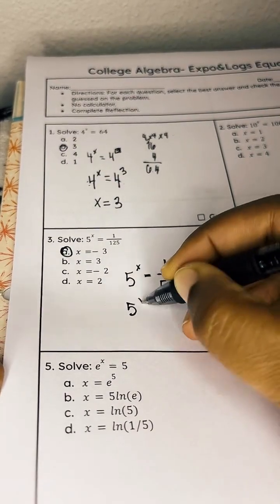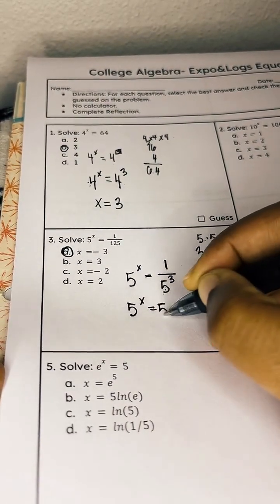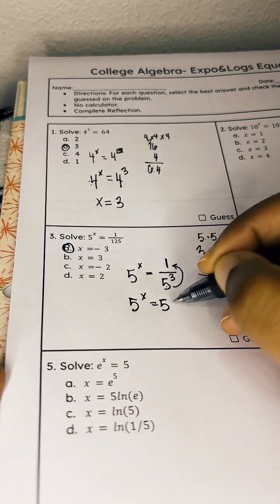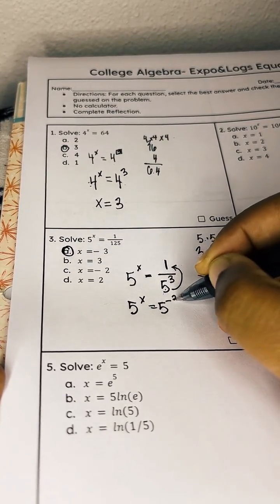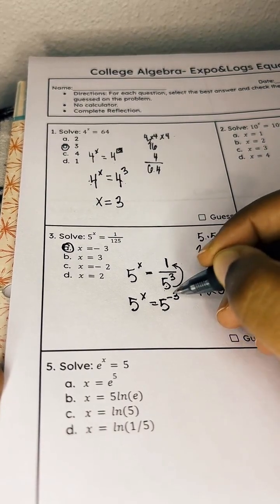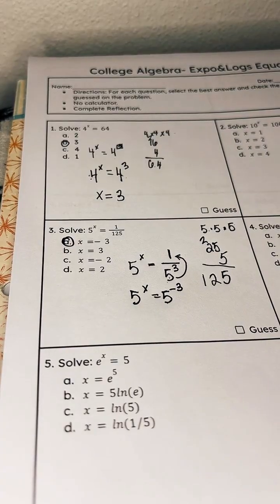PM. 5 to the x equals 5. Now, remember, when we bring this up, you guys, we bring it up to the negative third because it's positive down here. So we have to bring it up, and we're going to say 5 to the negative third.